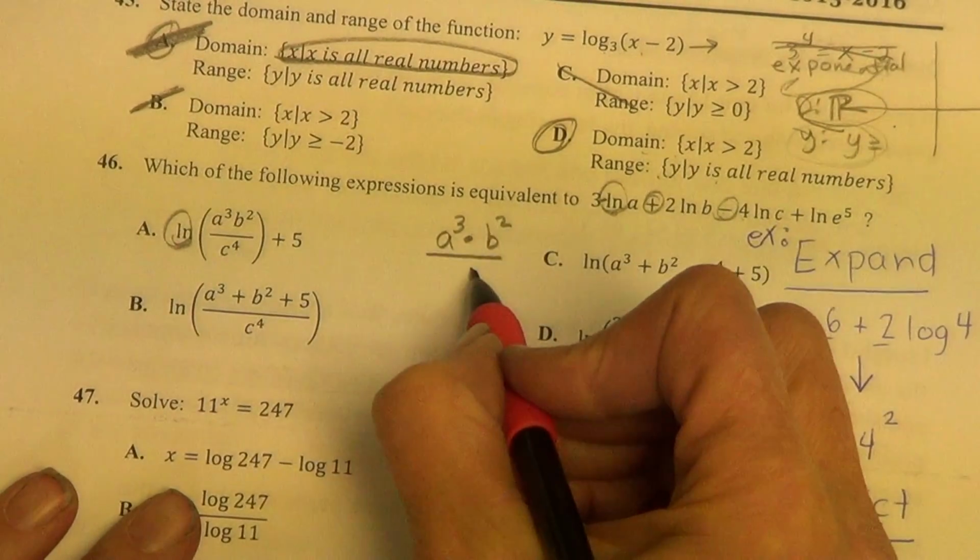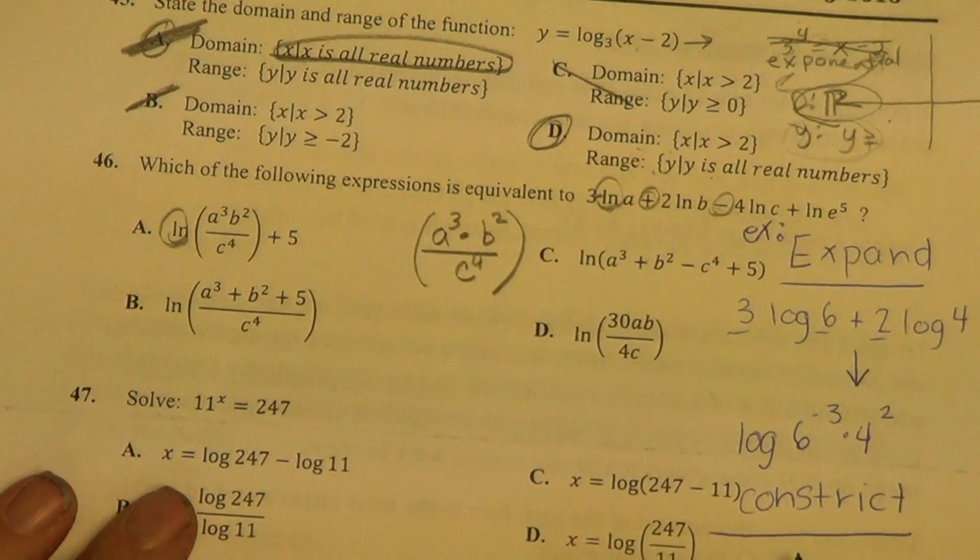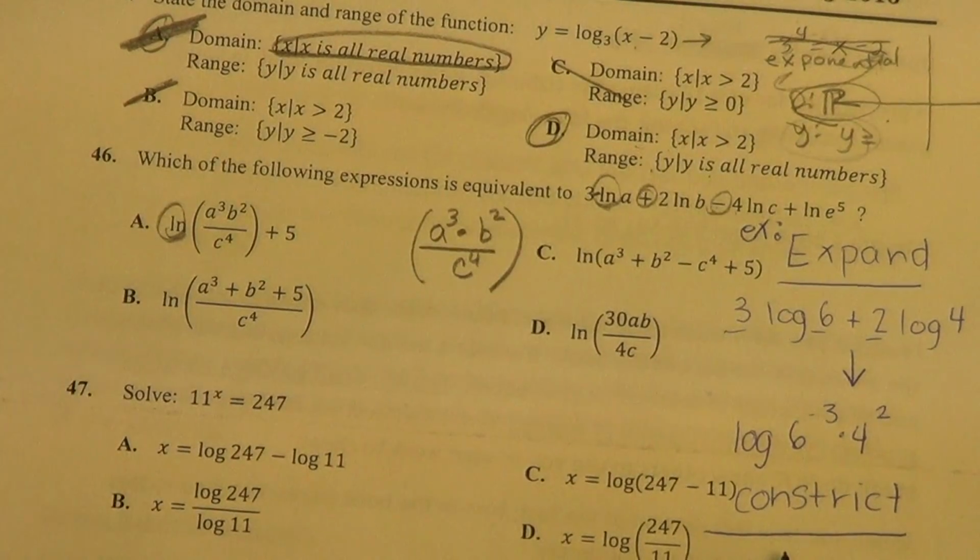C to the fourth. We could probably stop there and eliminate some things. Okay, definitely go to Unit 12 to see how this is done step by step. It's just a review for the test, how to eliminate.